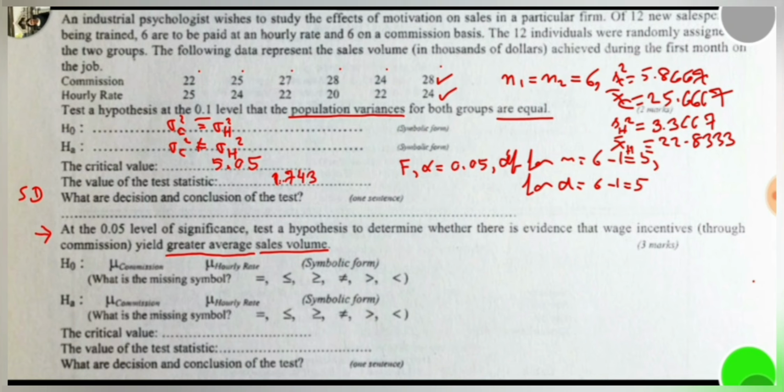Now the test statistic is not in the rejection region because it is not greater than the critical value. Therefore, we cannot reject H0. That means we must decide that H0 is true, HA is false. So how should we write? The null hypothesis is not rejected, and the population variances for both groups are equal.